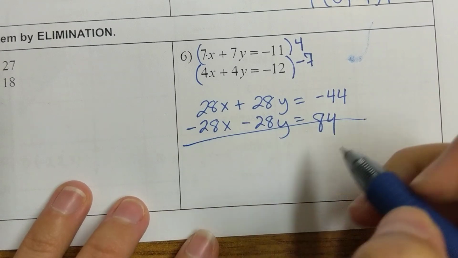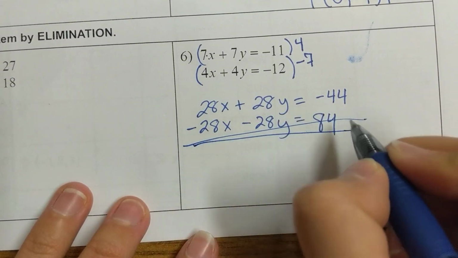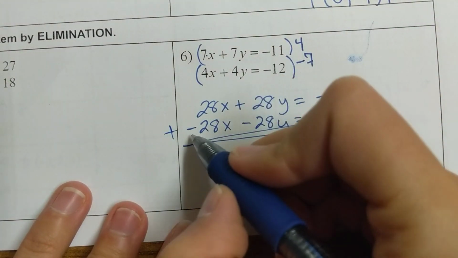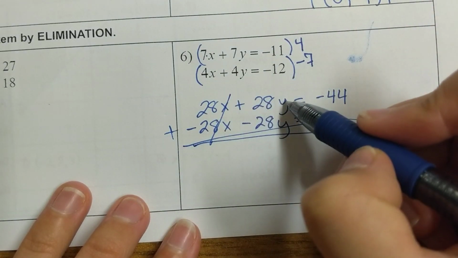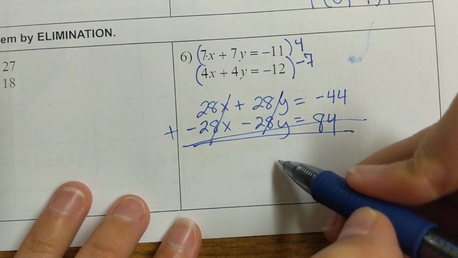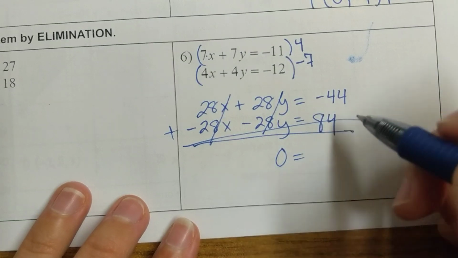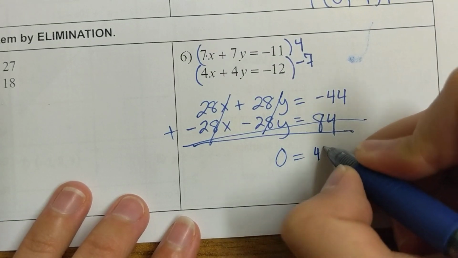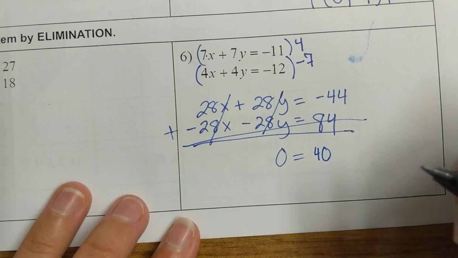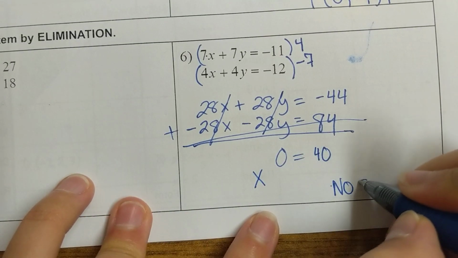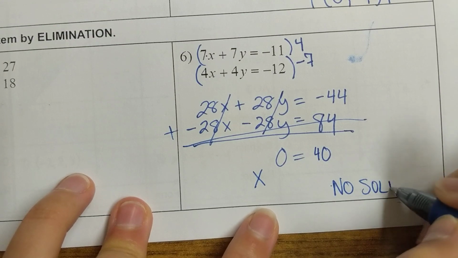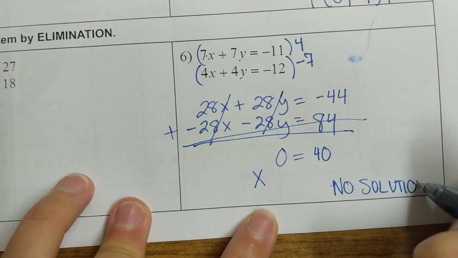Okay, so now we're going to add the equations. 28x plus negative 28x is 0. 28y plus negative 28y, that's also 0. Negative 44 plus 84 is 40. 0 does not equal 40, therefore there is no solution. And the way that this looks graphically is that you would have parallel lines.